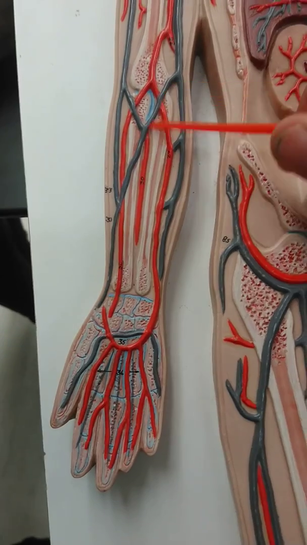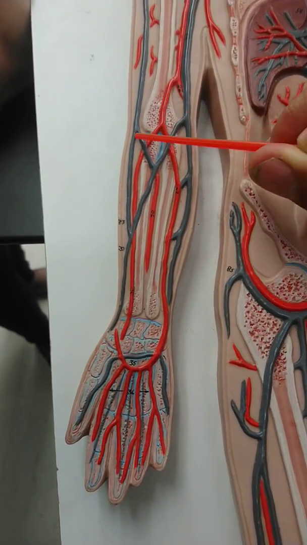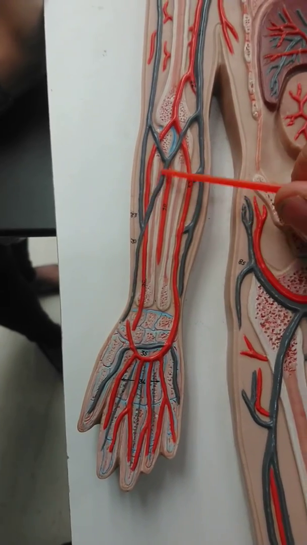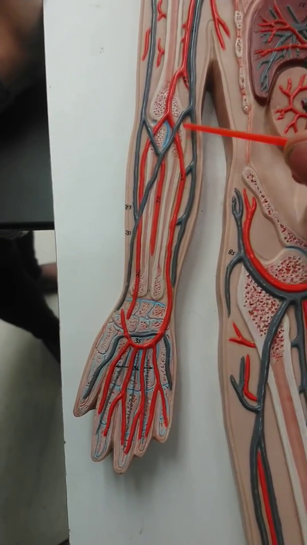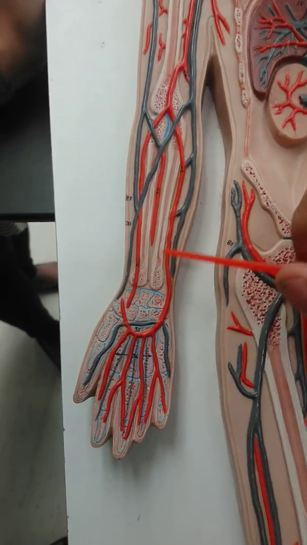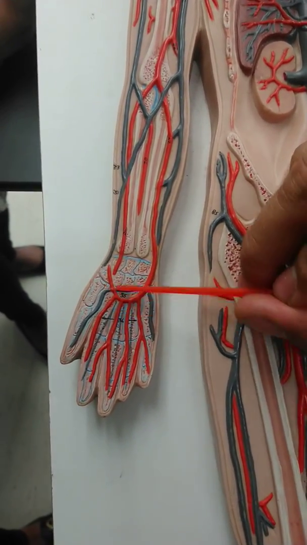You see this one going obliquely, that's connecting those two veins, cephalic and basilic, and this is called the MCV, or median cubital vein. It will continue down, you call it radial and ulnar, and the rest, the palmar arch, and so on.